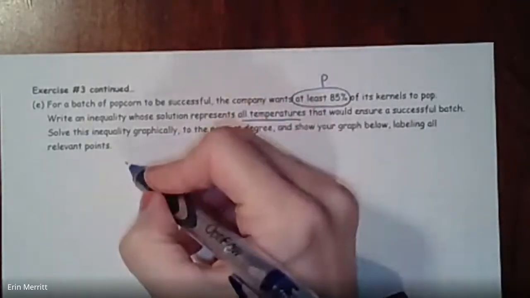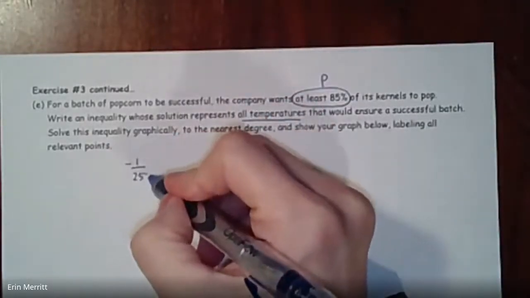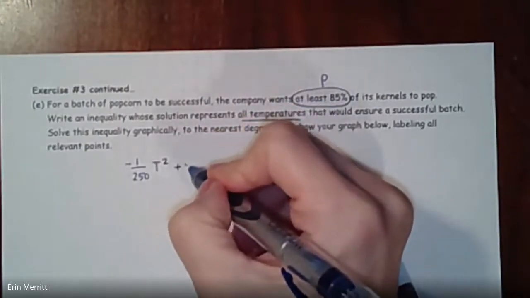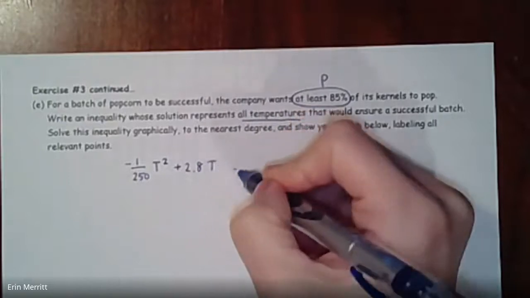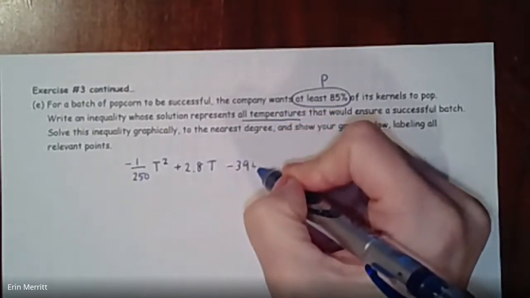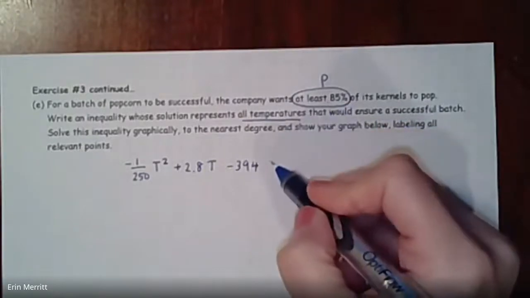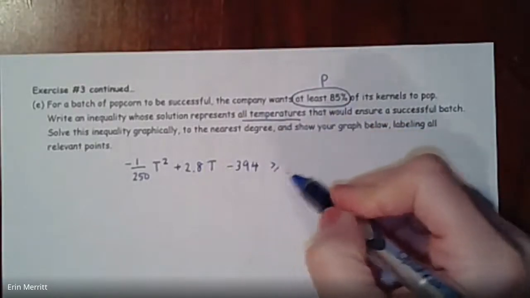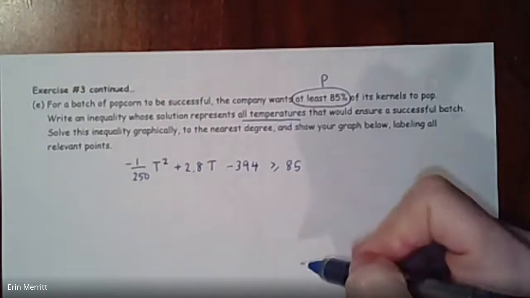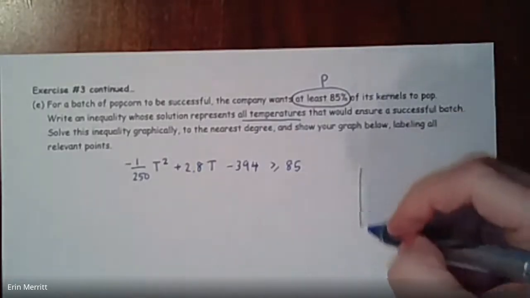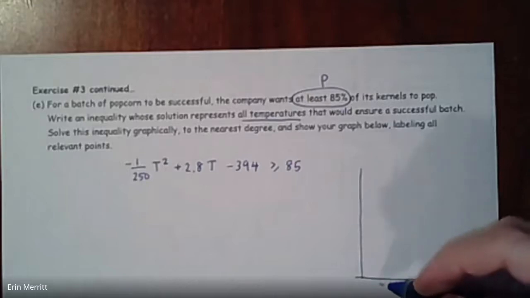So if I think about this, here's the equation. I'm just copying it from the page before. That negative 1 over 250 t squared plus 2.8 t minus 394. We don't want it to equal 85. We want it to be at least 85. So we can say greater than or equal to 85% like that.